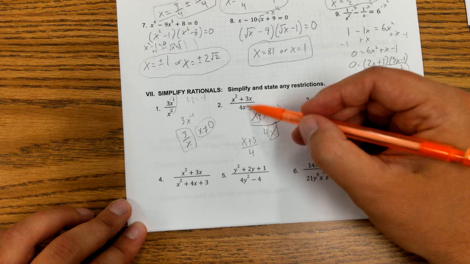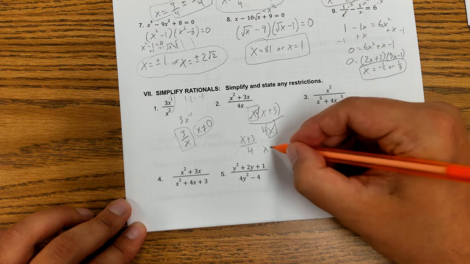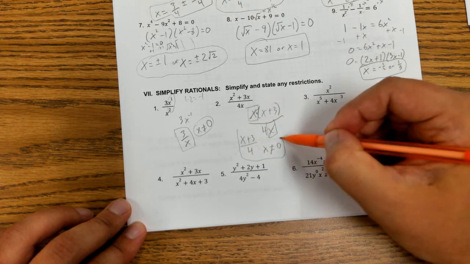However, we still have to go back to our original for stating our restrictions, and so we still need to state that x cannot equal 0, because if it would equal 0, we'd be dividing by 0, and again, you can't do that.